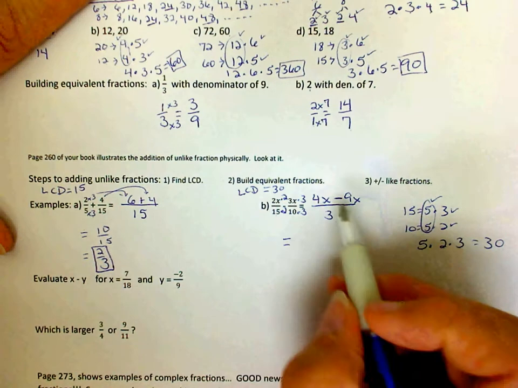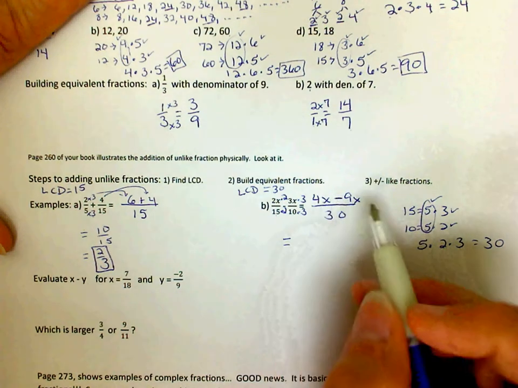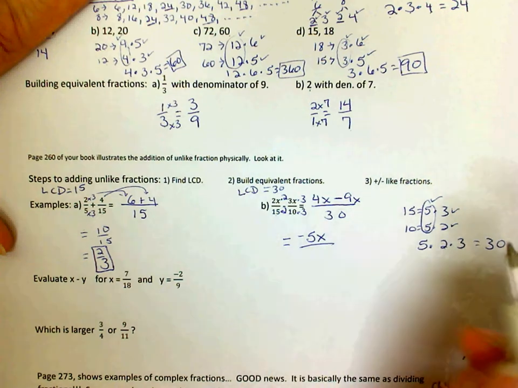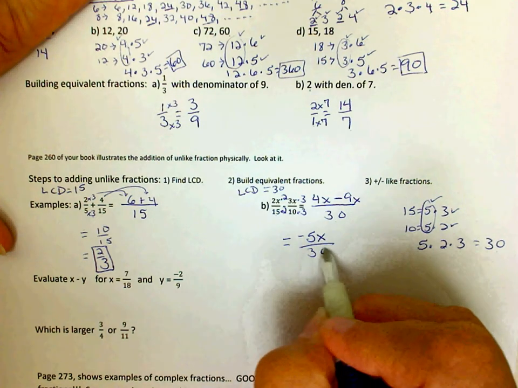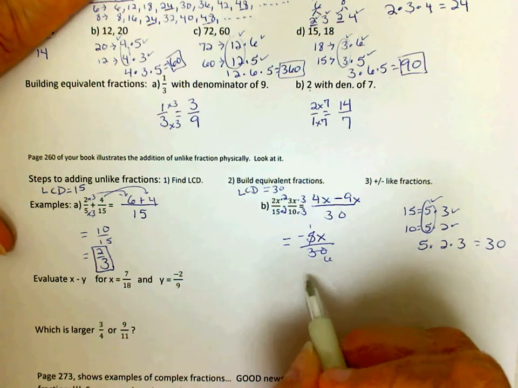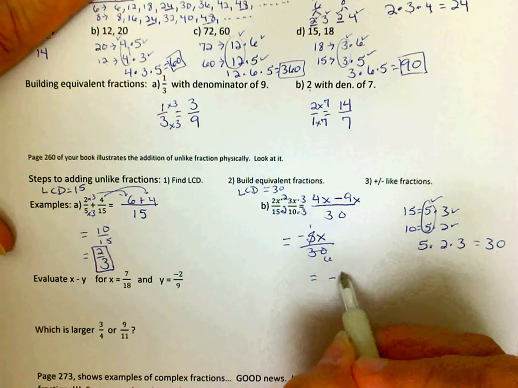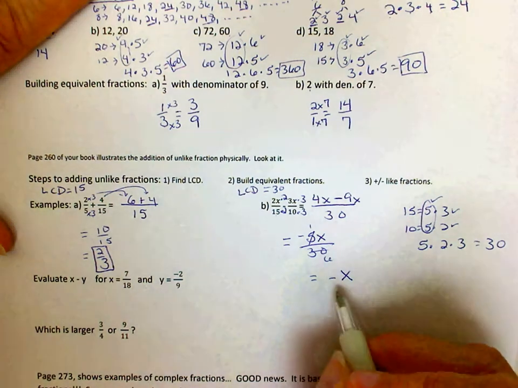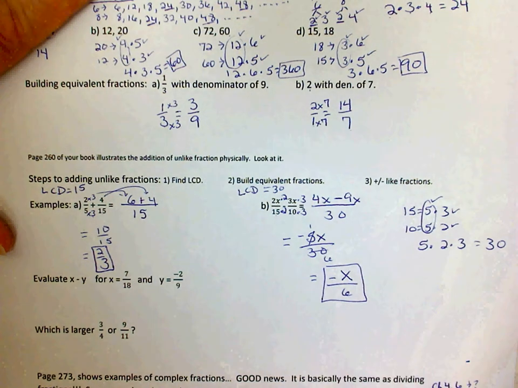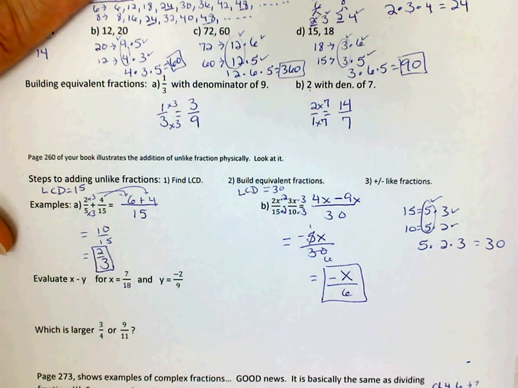And 4 minus 9 is negative 5, and we just tack the x along and divide by 30. 5 goes into 5 once and into 30 six times, so that leaves us negative x, or negative 1x, over 6. If you're not okay with this, ask questions.